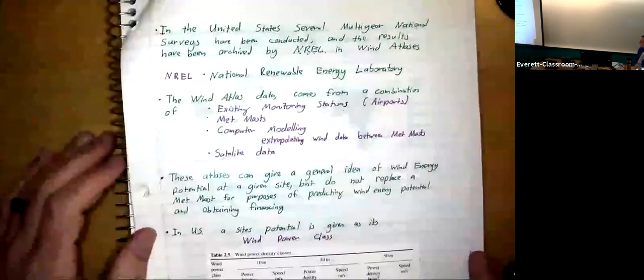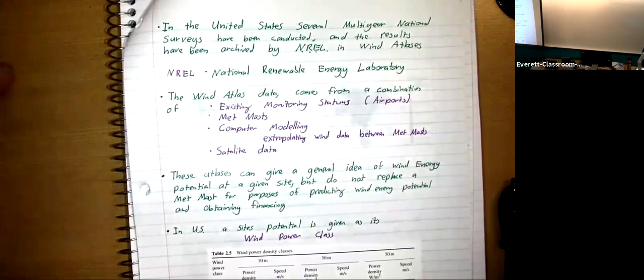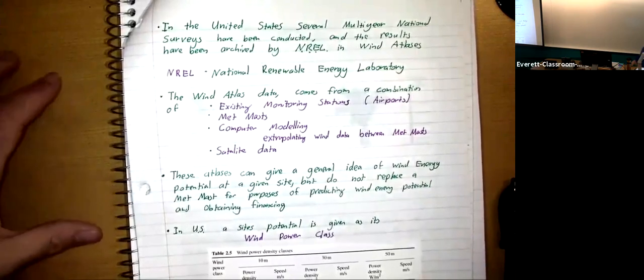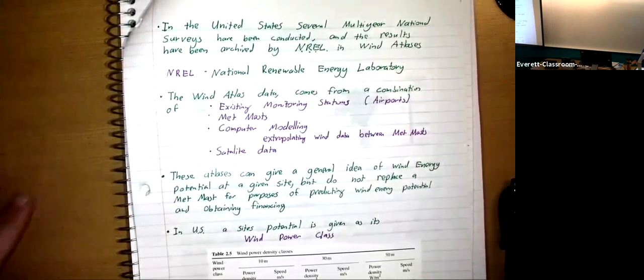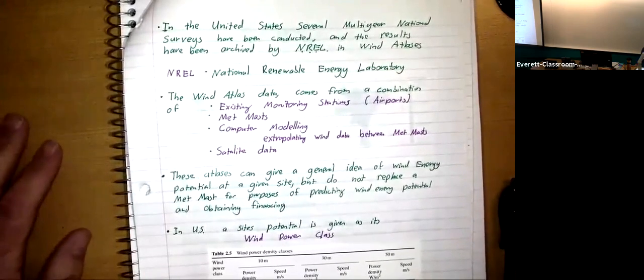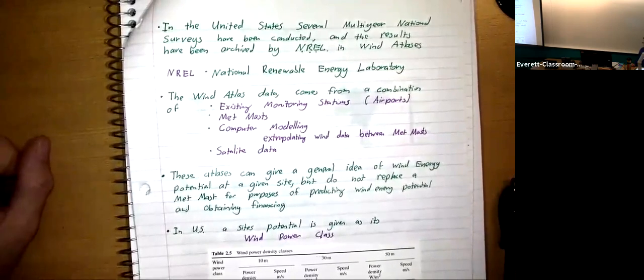In the United States, we have had multiple surveys over the years of how much wind energy is available at all locations inside the United States. And probably the same with Europe as well. So there's a lot of data that is out there. That data is collected by an organization called the National Renewable Energy Laboratory, or NREL for short.